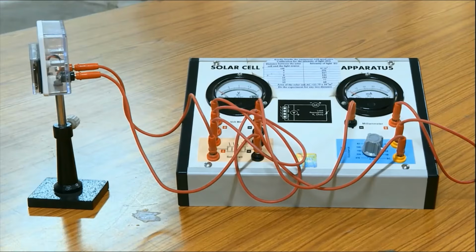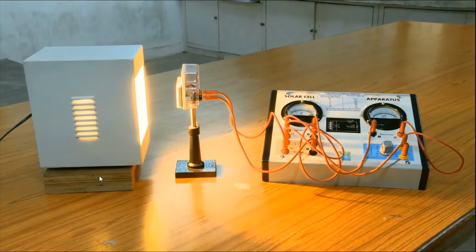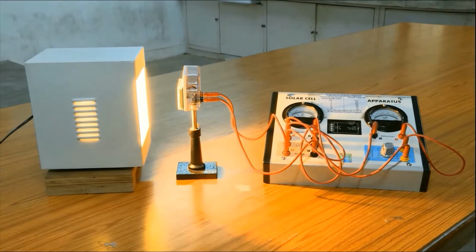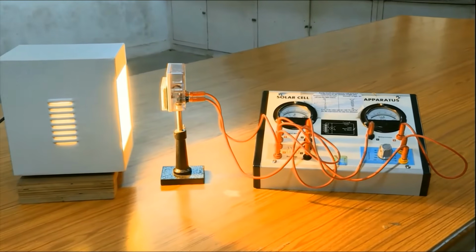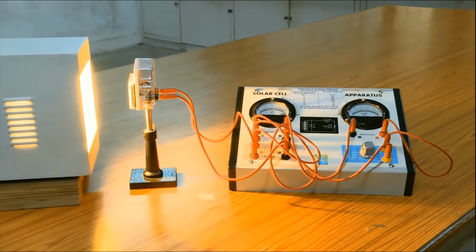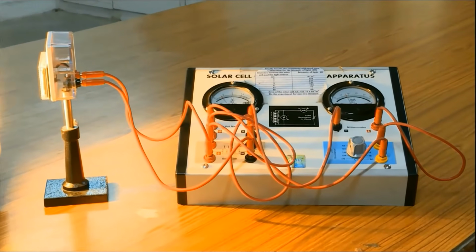So now let us start doing the experiment. Let me switch on the light source. Now we have switched on the light. So the light of 77 watt per meter square is now falling on the solar cell. We can see here there is a load resistance connected across the two terminals of the solar cell.